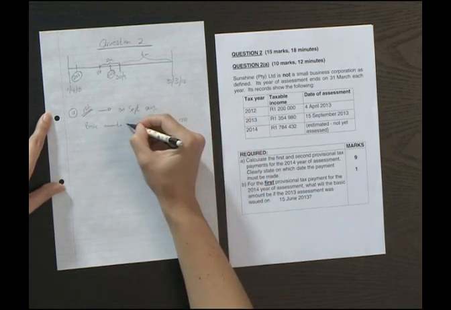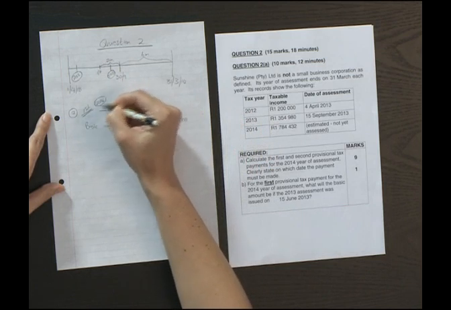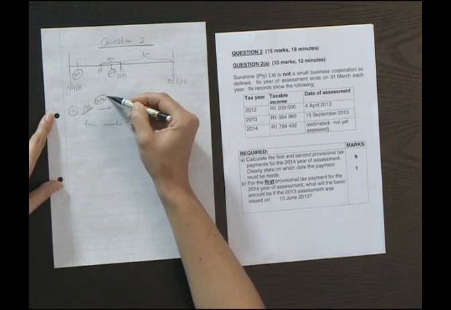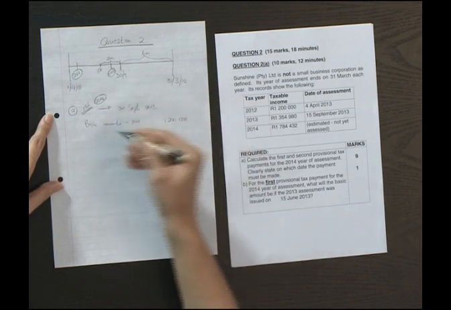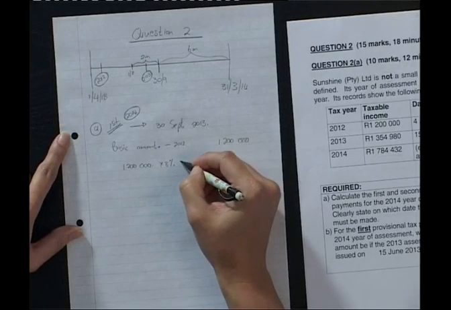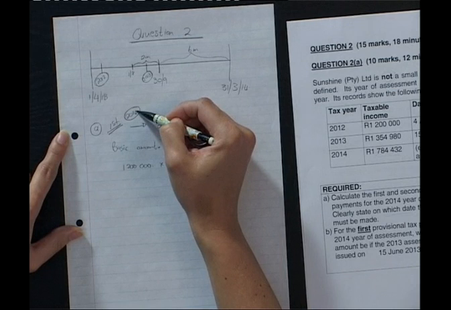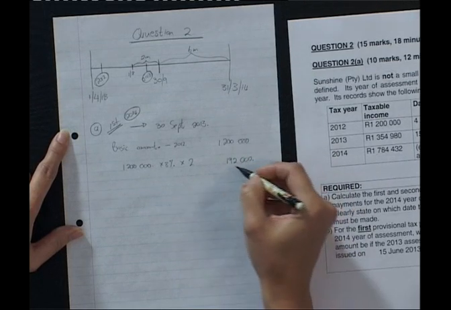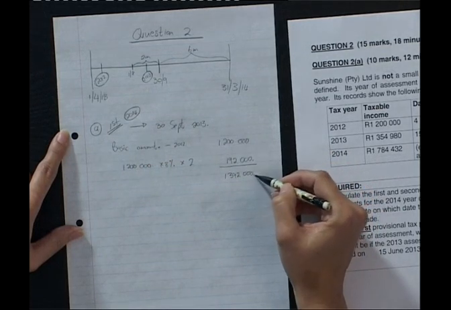Now, because my assessed amount is based on a 2012 year, and I'm doing my 2014 first assessment, I need to adjust this value to make sure that it's more appropriate for the 2014 year of assessment. So I need to increase it with 8% for every year between 2012 to 2014. So I'm going to use my basic amount of 1.2 million, multiplied by 8%, for 2 years, which is from 2012 to 2013, that's my first year, and from 2013 to 2014, that's my second year. And this gives me an increase that I need to add to my 1.2 million of 192,000. So this amount is the amount that I can base my first provisional payment on.